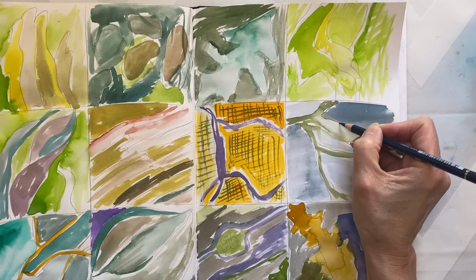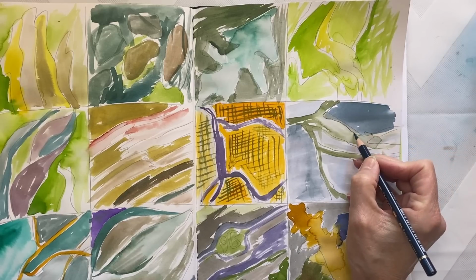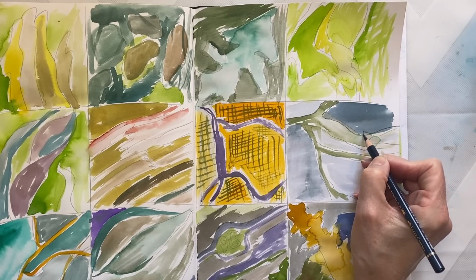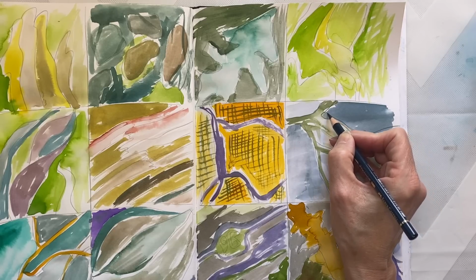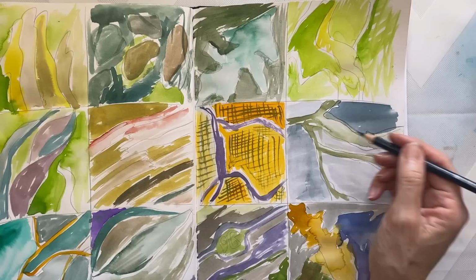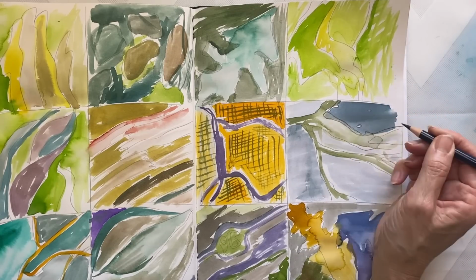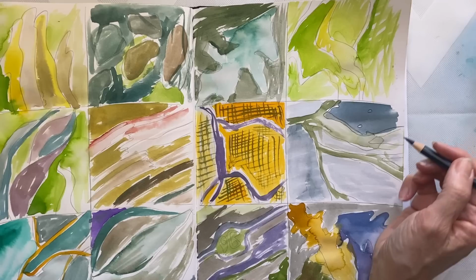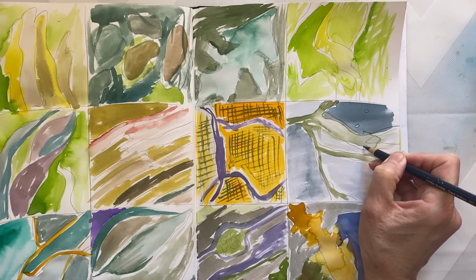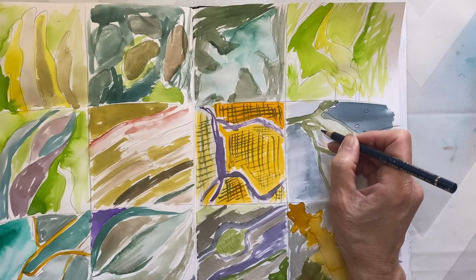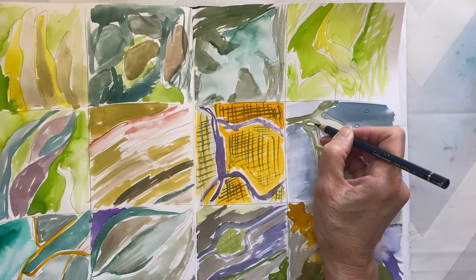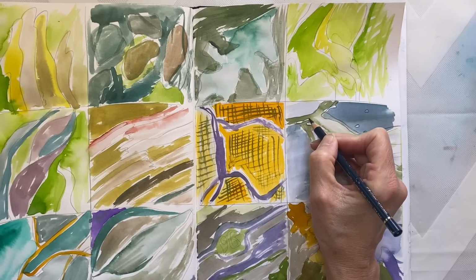use my pencil here to go over some of these shapes that the paint made when I was kind of splodging it over. And I'm using these to sort of guide me and just to see where this might go.